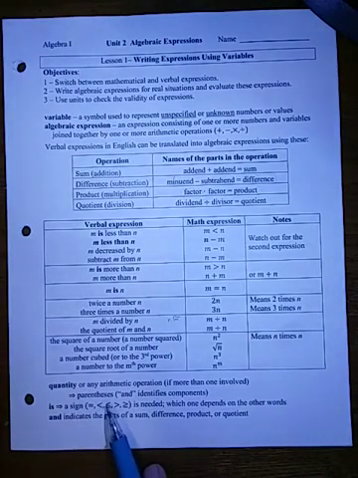Quantity implies parentheses. Is, as I've said, implies a sign of some sort. We're not going to use those at the moment.